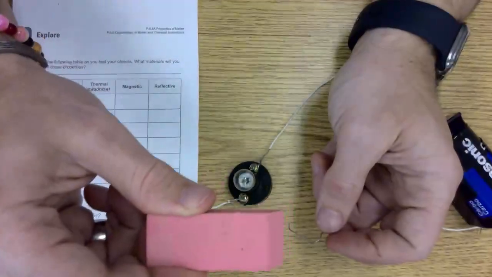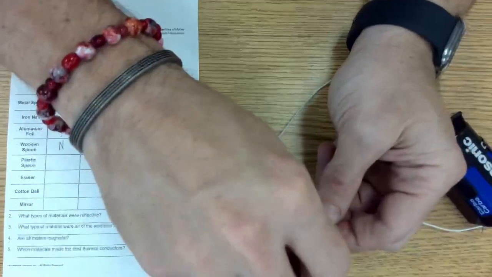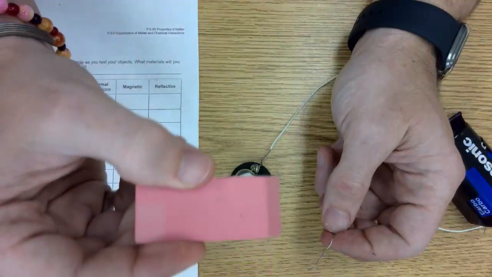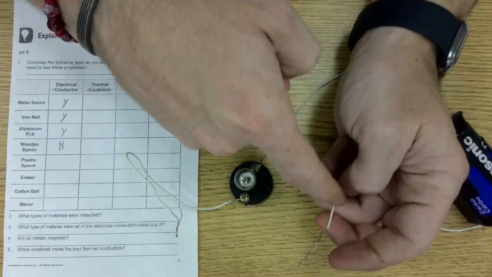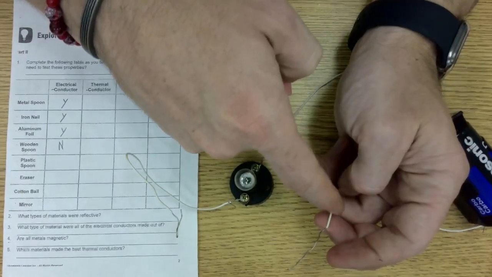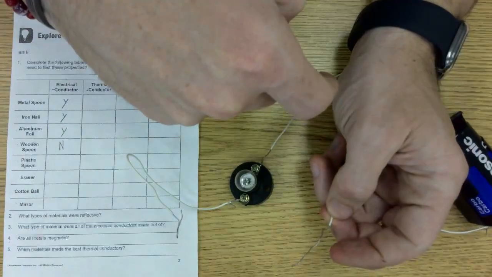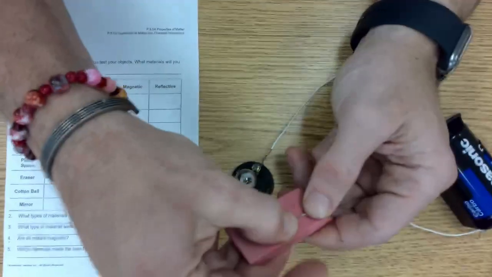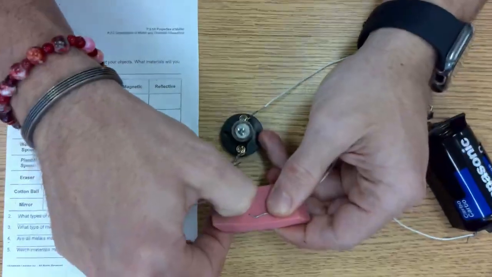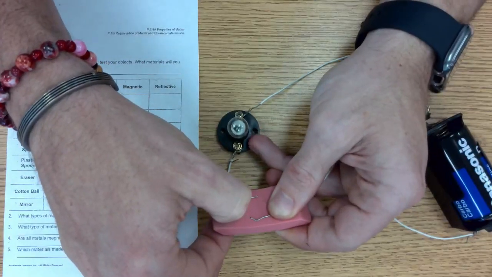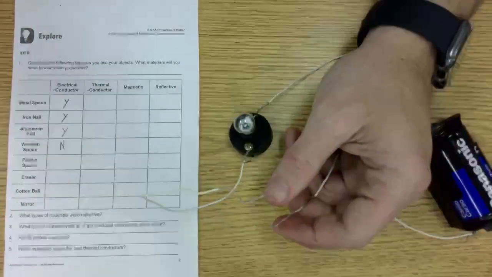An eraser. What do you think? Think this eraser will be an electrical conductor? Well, erasers are made of, do you know? Made of rubber. And we already talked a little bit about whether rubber is a conductor or an insulator when we were talking about this white casing around the wire, to keep me from getting shocked. But let's find out. Put one on, and nothing. Nope, no electricity. Dim, dim, dim light bulb. All right, so that does not conduct electricity.